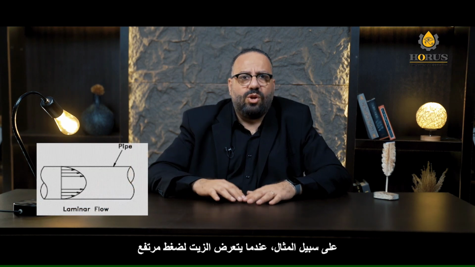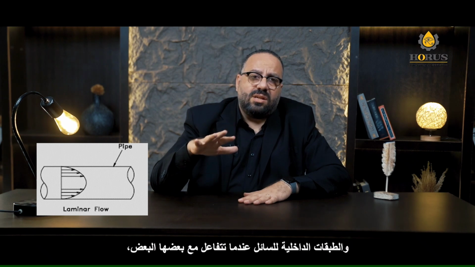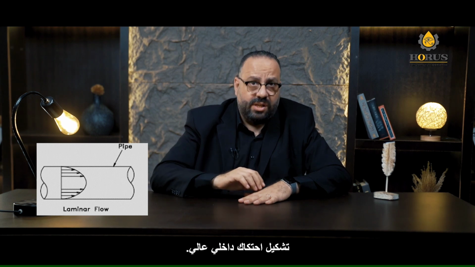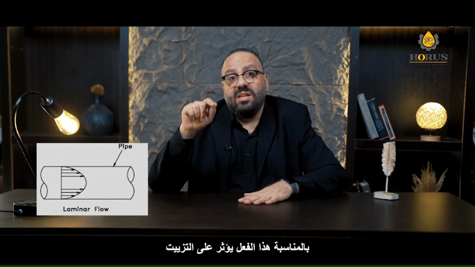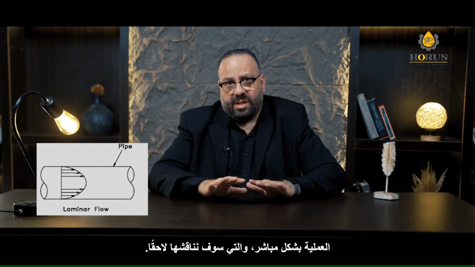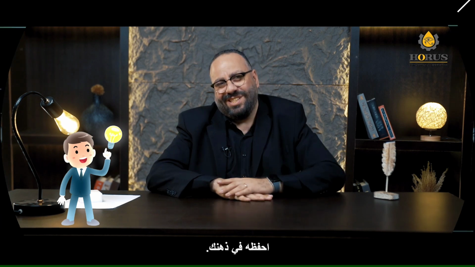And the internal friction, which represents the friction generated between the internal molecules of the body. For example, when the lubricant is subjected to high pressure and the internal layers of the liquid interact with each other, forming a high friction energy. By the way, this action affects the lubrication process directly, which we will discuss afterwards. Save it in your mind.